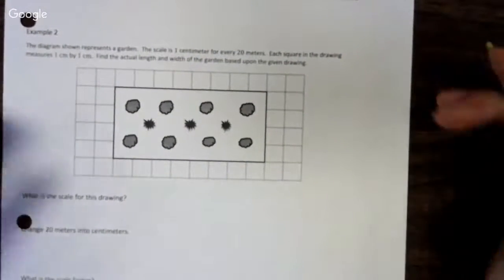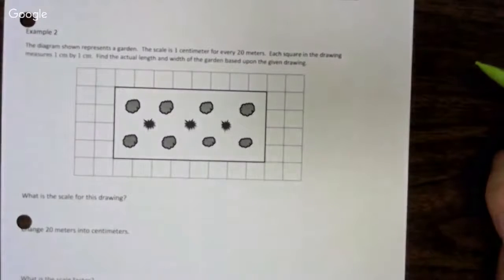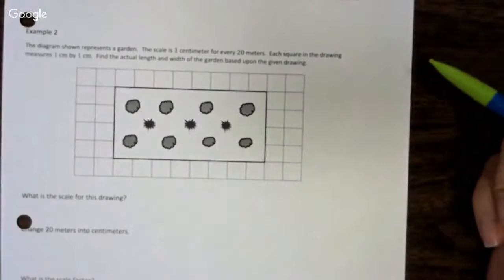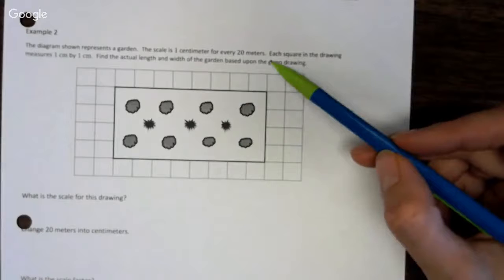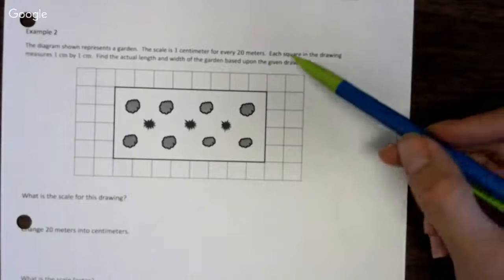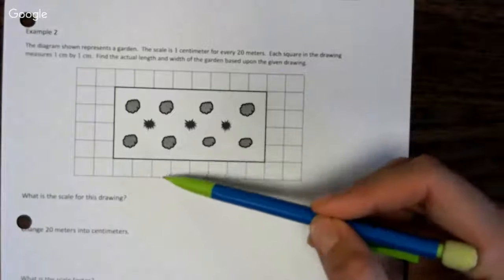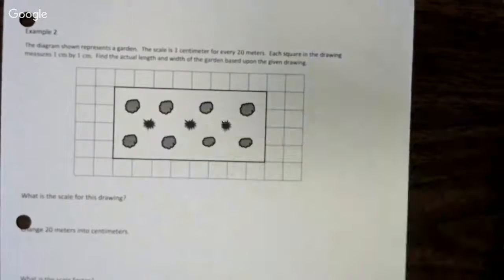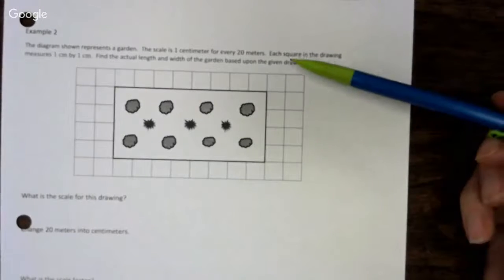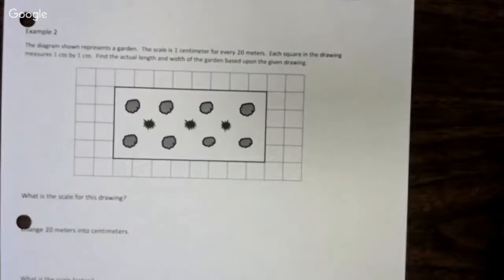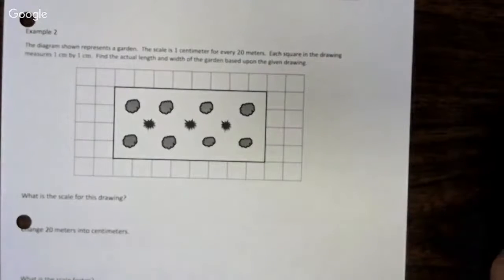All right, example 2. The diagram shown represents a garden and the scale is 1 centimeter for every 20 meters. Each square in the actual drawing represents 1 by 1. So each one of these squares is 1 by 1. We're going to find the actual length and width of the garden based upon the given drawing. All right, so we read the scale drawing that's up in the problem.